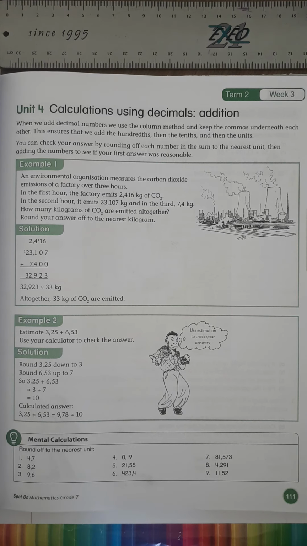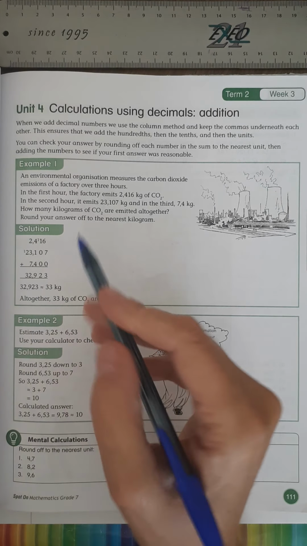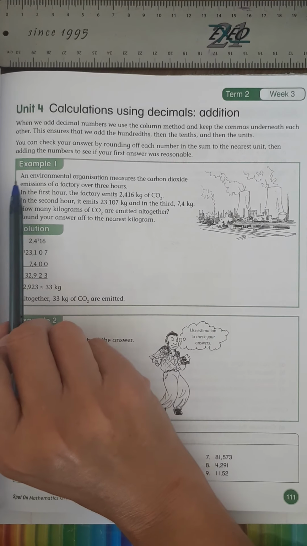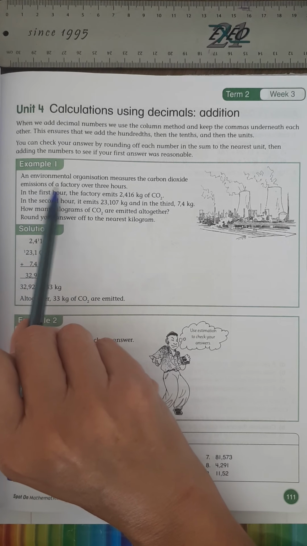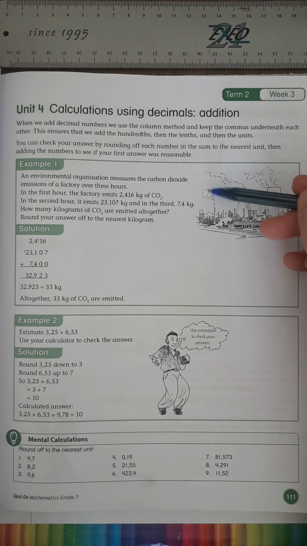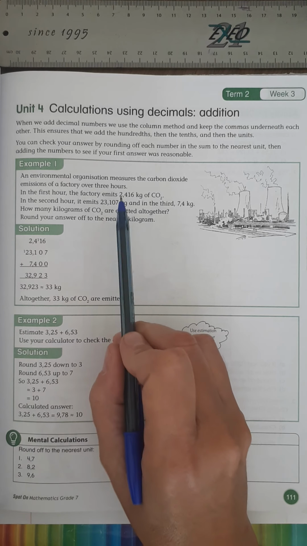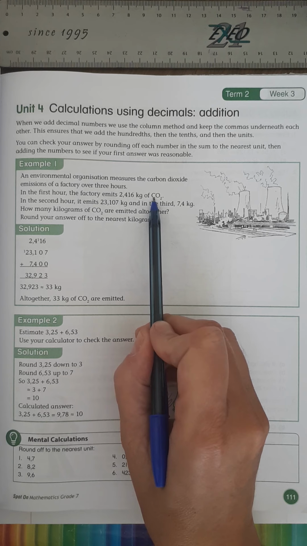Okay, calculations using decimals. Addition. So we are adding today. Now, I'm going to read you this first example. I know you love these word sums, that's why we are starting with them. An environmental organization measures the carbon dioxide emissions of a factory over 3 hours. Okay, these are the emissions. In the first hour, the factory emits 2,416 kilograms of carbon dioxide.